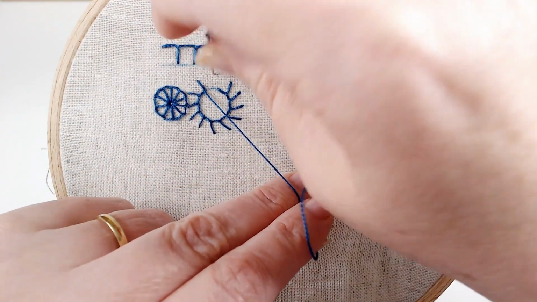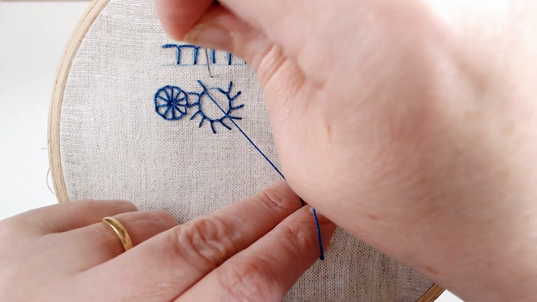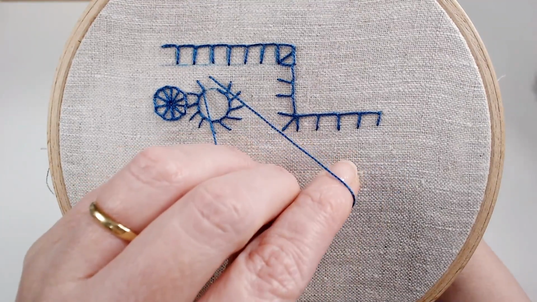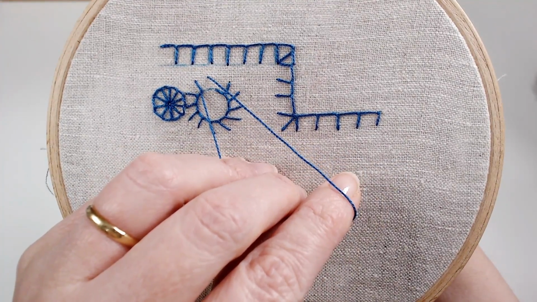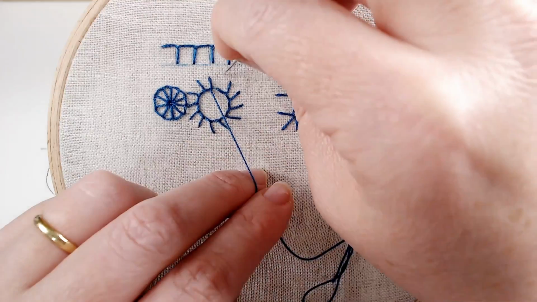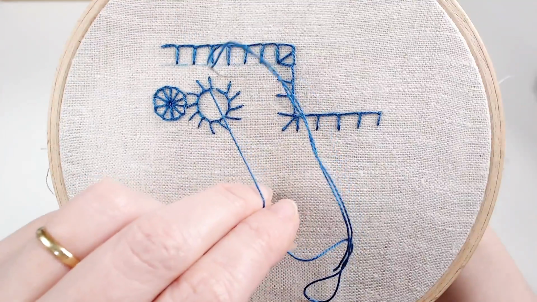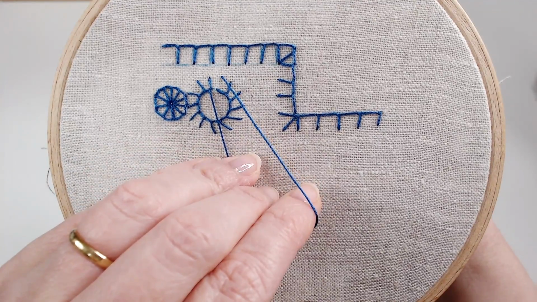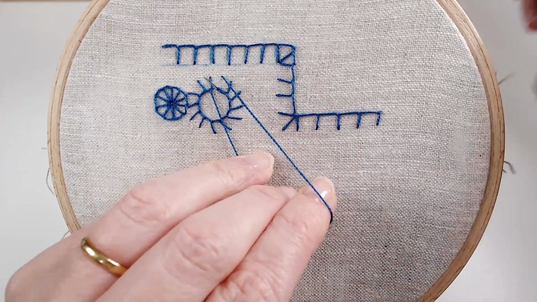And again, when you get back to the beginning, you want to make sure your stitches are evenly spaced so that you can finish your last stitch at the very beginning of your first stitch.